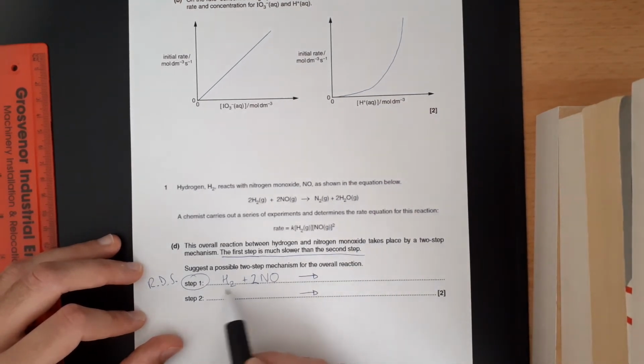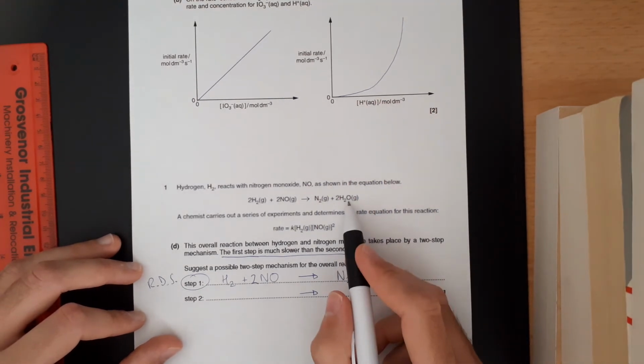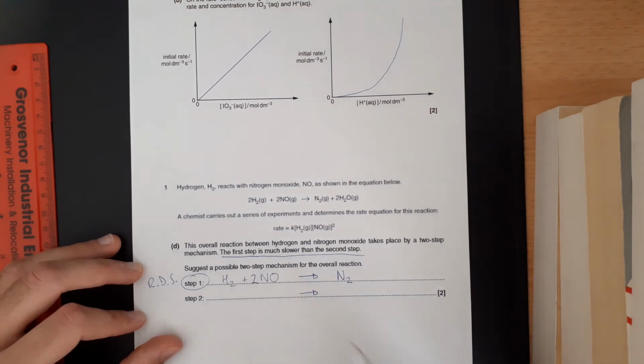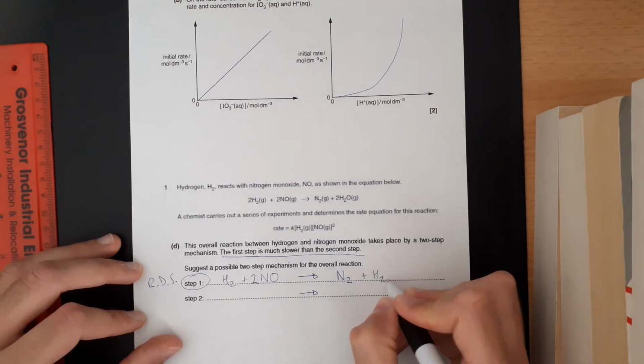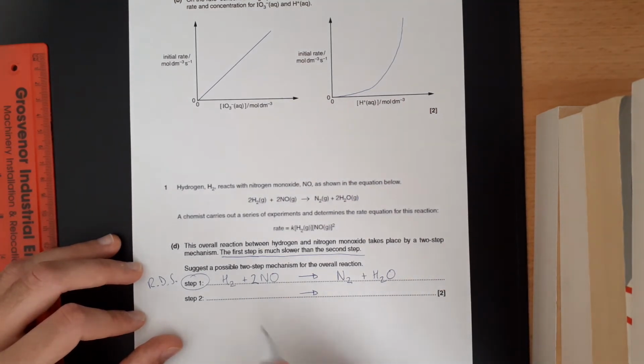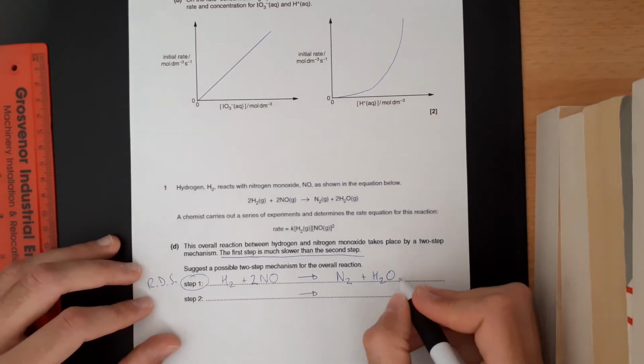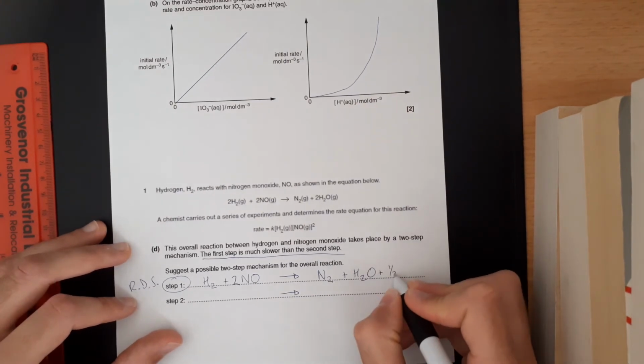Can I make N2 out of this lot? Yes, I've got 2 nitrogens, so let's do that. Can I make H2O? Yes, I've got 2 hydrogens and an oxygen, so we can do that. And then what have I got left? I've still got 1 oxygen left over. Okay, so I could say then that I've got half a mole of O2.